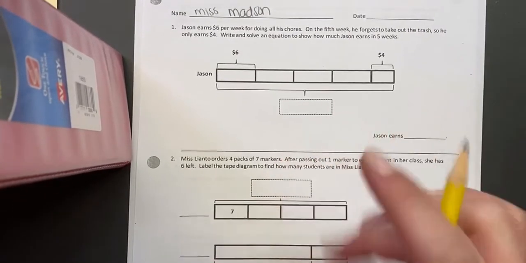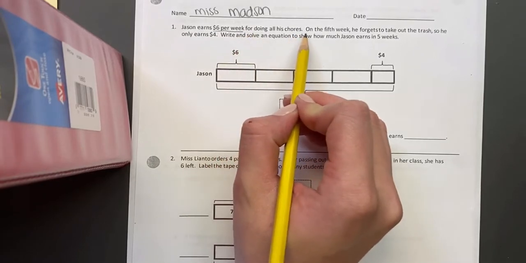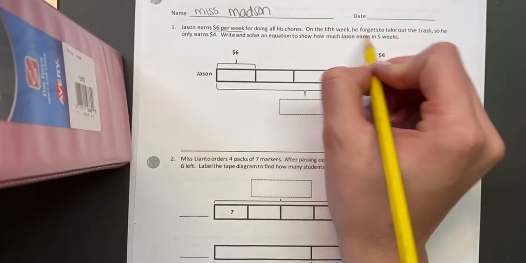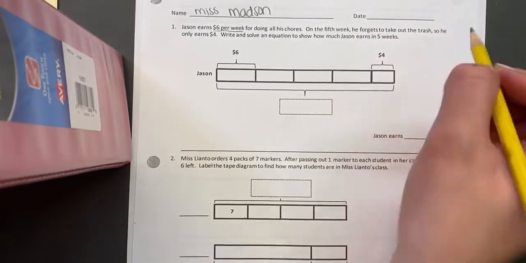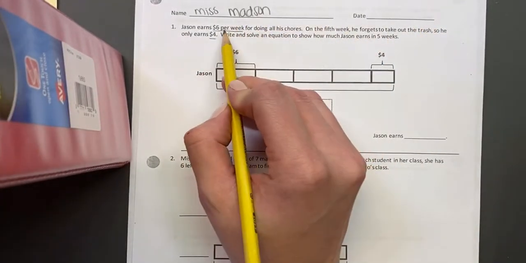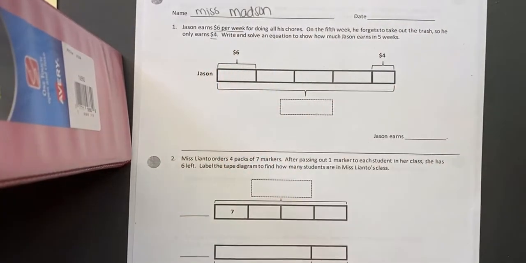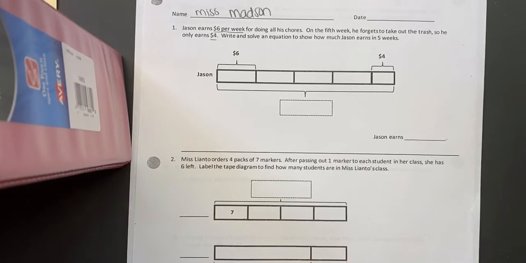So first we're going to go over Jason earns $6 per week for doing all his chores. On the fifth week, he forgets to take out the trash, so he only earns $4. So every week he earns $6, except on the fifth week he earns $4. Write and solve an equation to show how much Jason earns in 5 weeks.